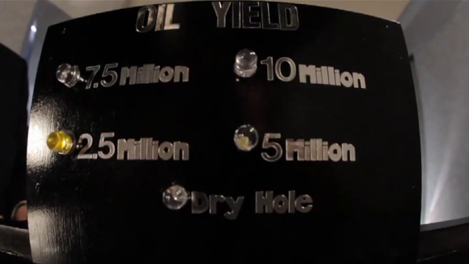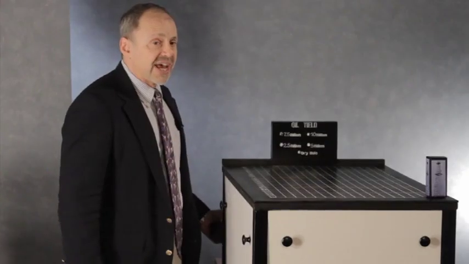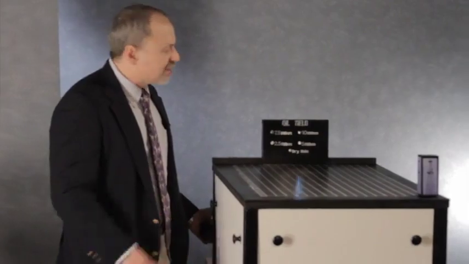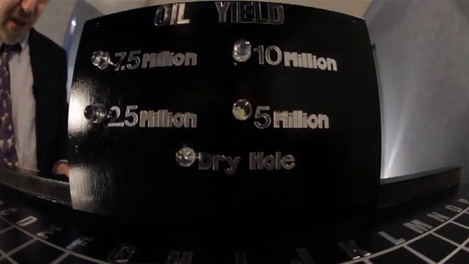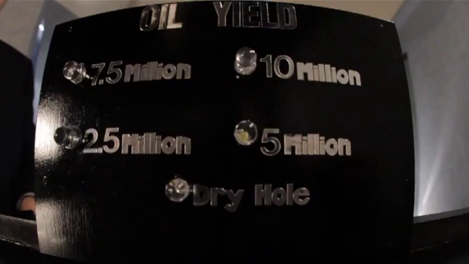$2.5 million. So for your $1 million investment, you got $2.5 million back. Suppose you find even a better spot, $5 million. Suppose you find a really good spot, $7.5 million. And suppose you find a great spot, $10 million. Okay, so that's what you will get if you've hit the right spots.